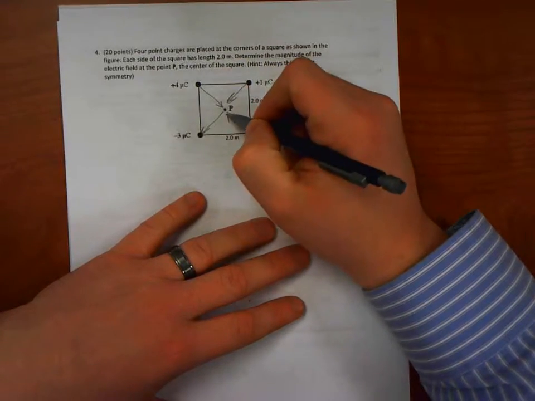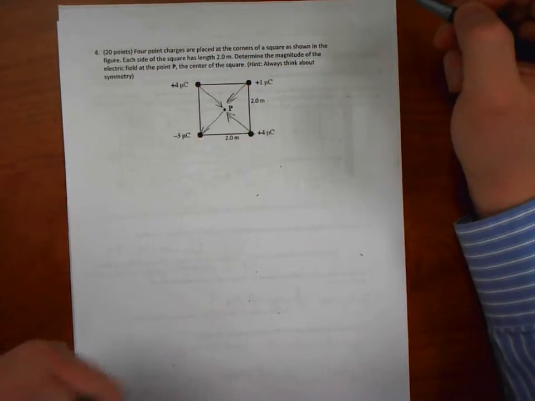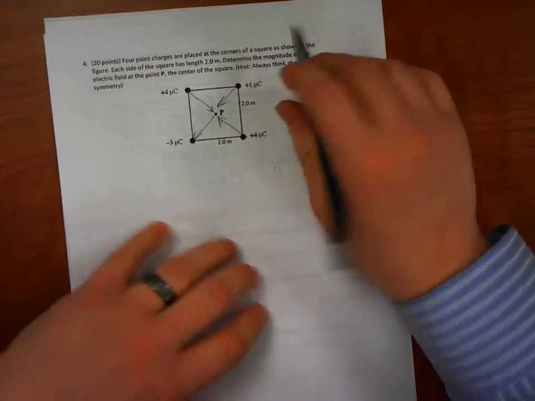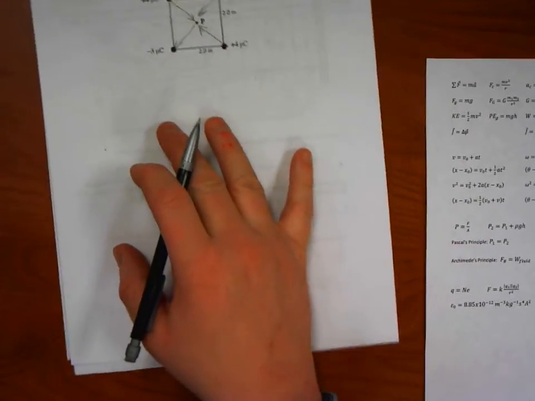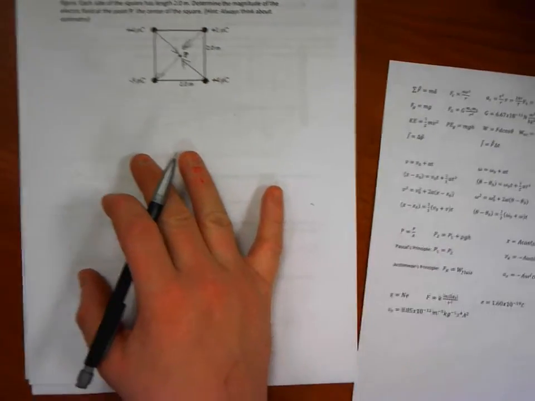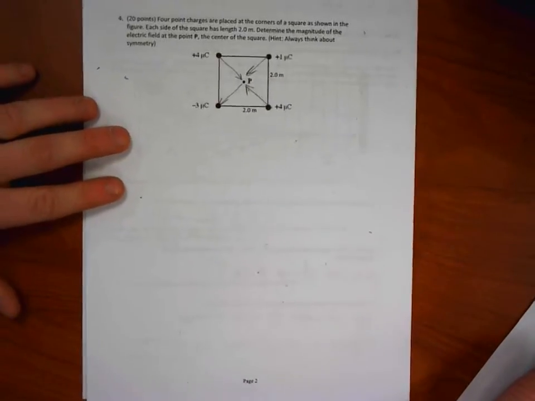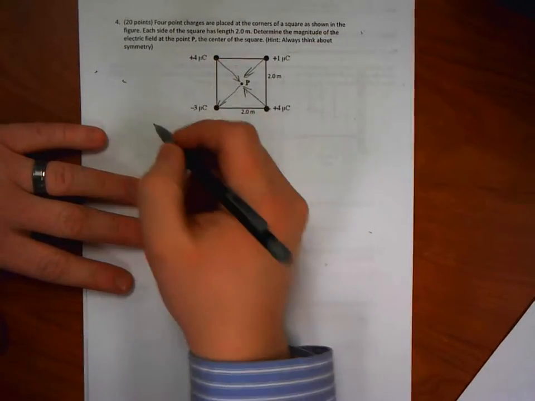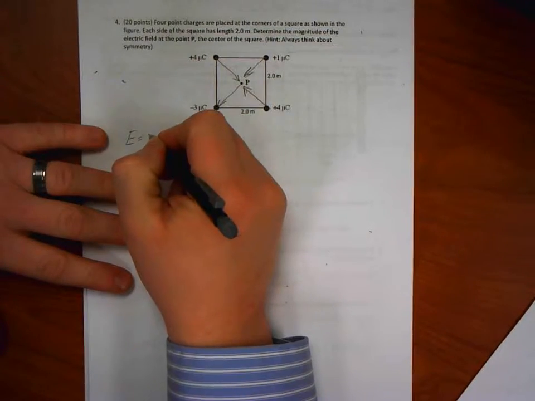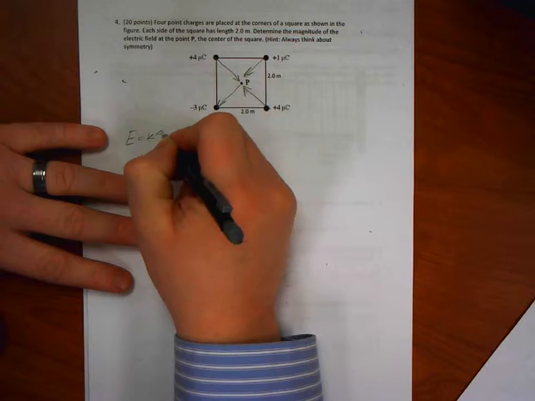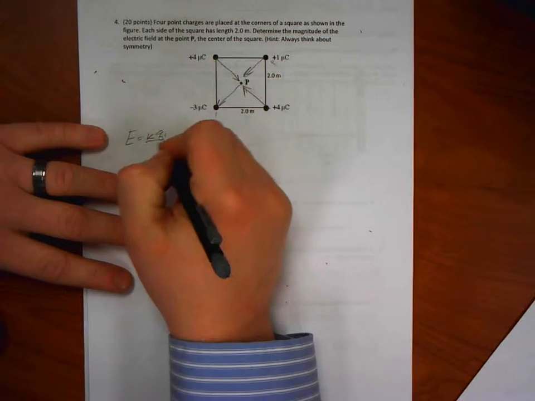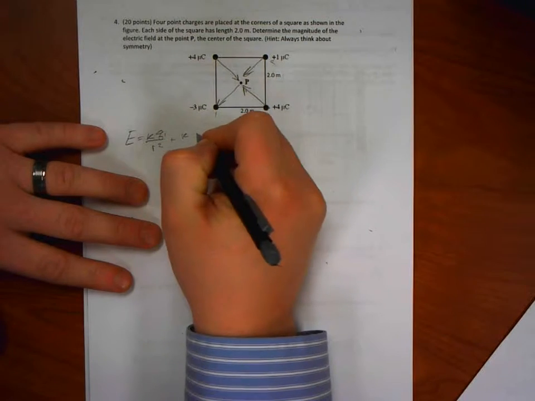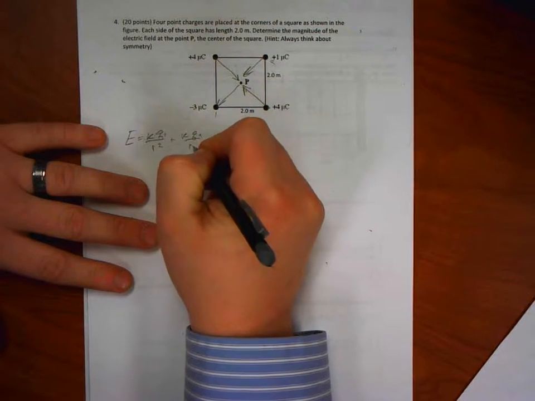So they're going to add together, and they're along the same line, so I don't have to break it down into vectors or anything. All I'm going to do is, let me angle this camera a little bit. All I'm going to do is take the equation E equals K Q1, I'll call this 1, and this 2, over R squared, plus K Q2 over R squared.